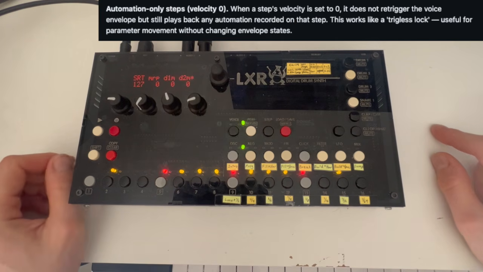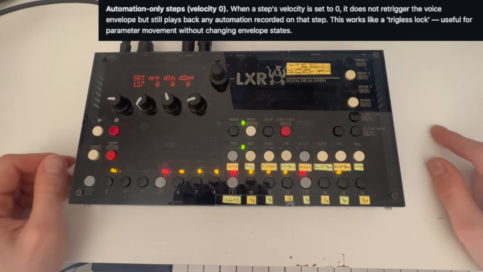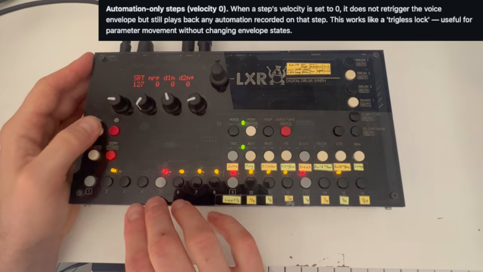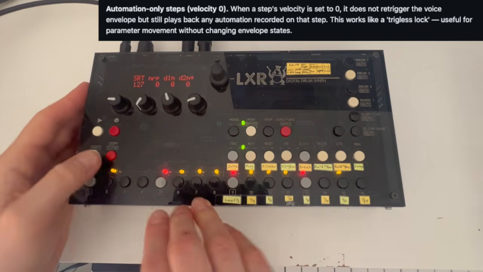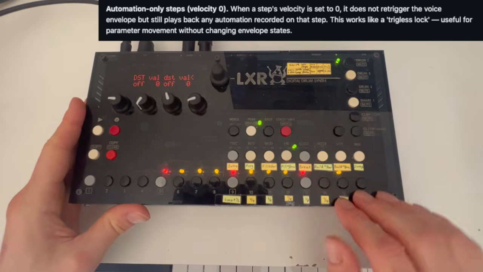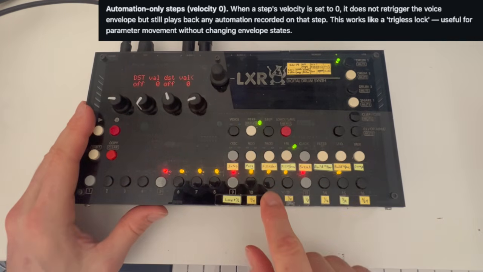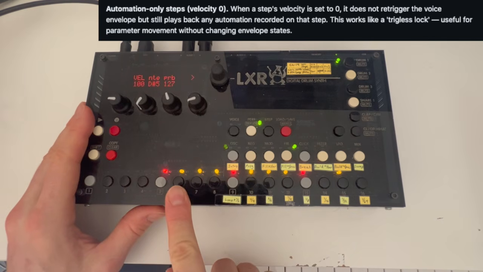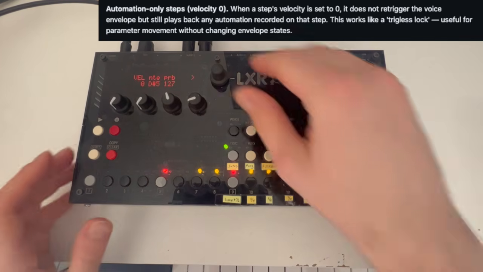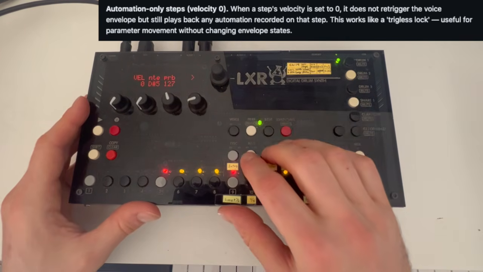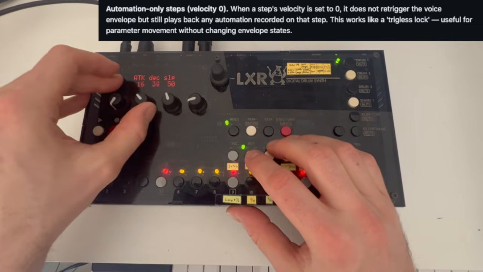Next feature down the list, so automation steps only. So basically this is if you, let's see, let me go over to step mode here. So I'll go back to the first pattern. So I'm on step mode. Let's say I want to turn this one into automation only, and then maybe I'll make this a longer decay length.